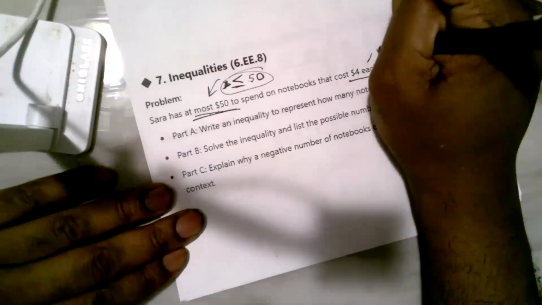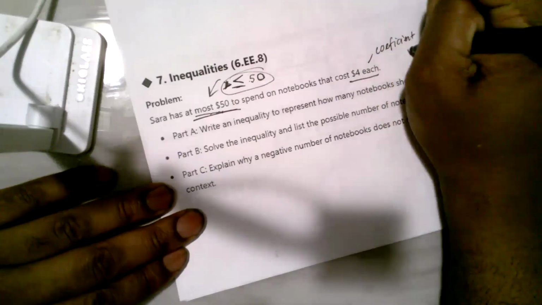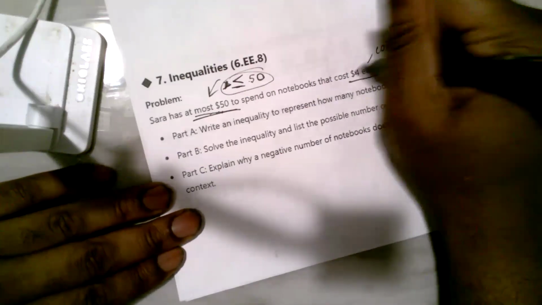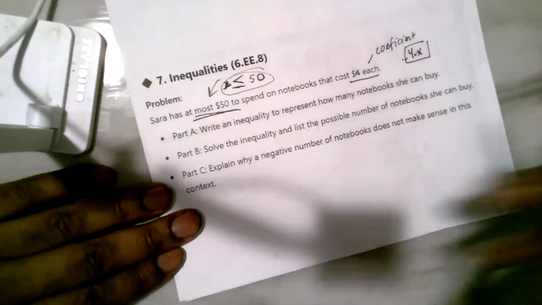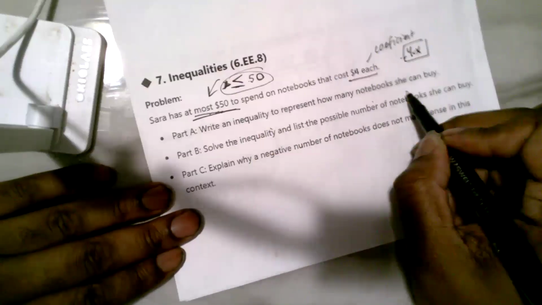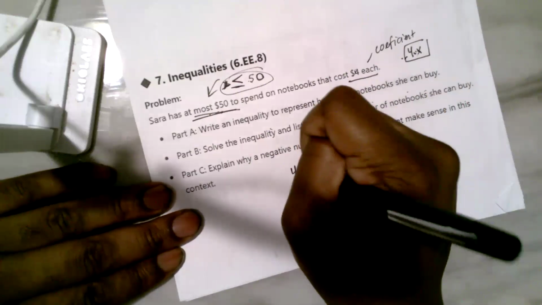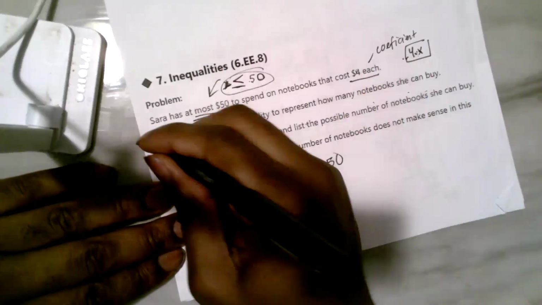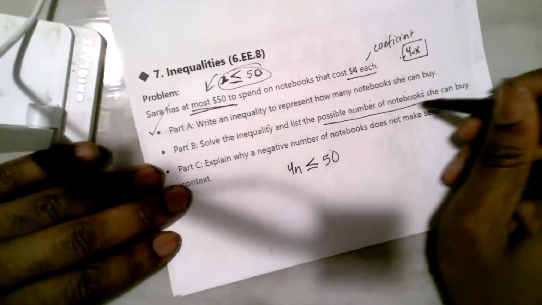$4 each tells me about a coefficient. It's like a 4x situation. So $4 is the amount of money and for how many. Write an inequality to represent how many notebooks she can buy. So I guess the x is the n. So you could say 4n is less than or equal to 50. Cool. Solve the inequality and list the possible number of notebooks you can buy.